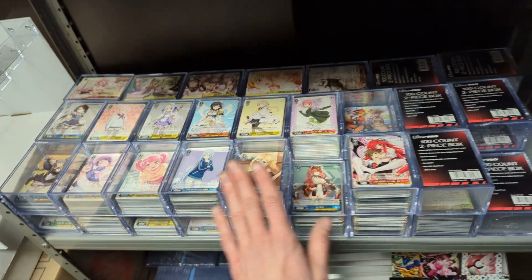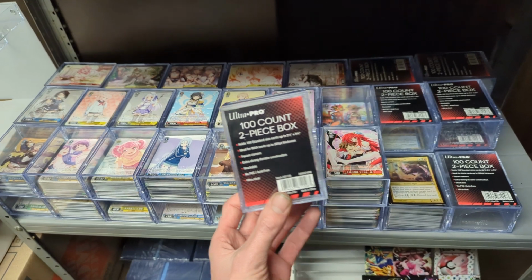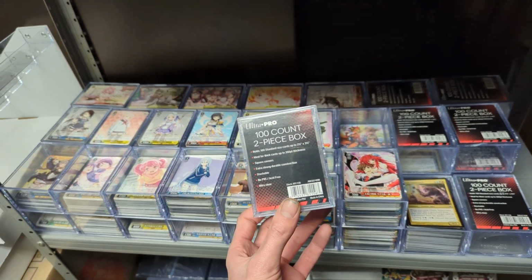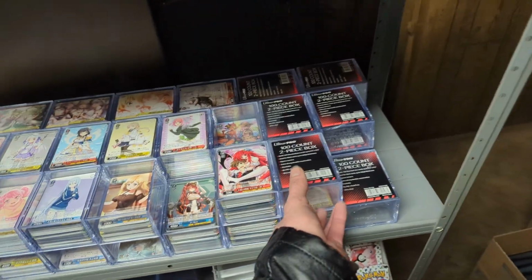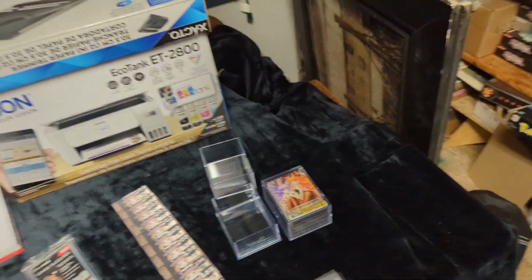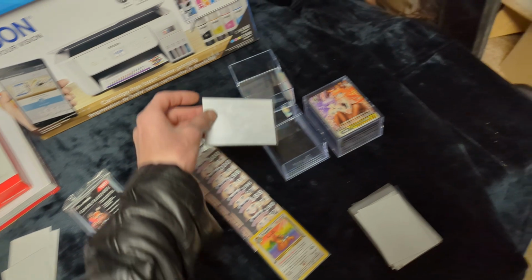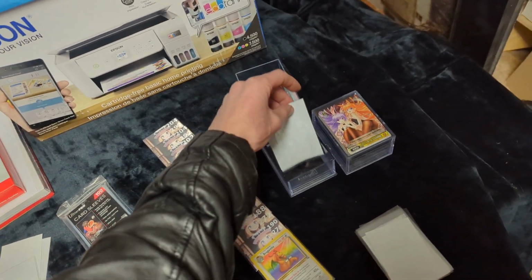So you have a bunch of these here to store these cards. And if you can get these, Ultra Pro 100 count 2-piece box, those things are amazing for storing cards. After a whole bunch of trial and error, we got the perfect height and the perfect width that can also fit in here.